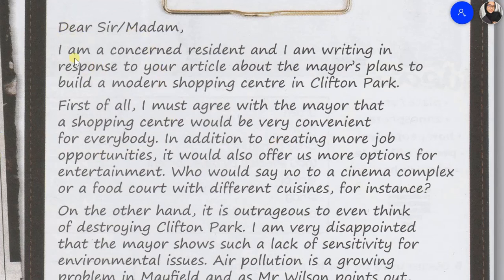Okay, so dia cakap, I am a concerned resident and I'm writing in response to your article about the mayor's plan to build a modern shopping centre in Clifton Park. Okay.